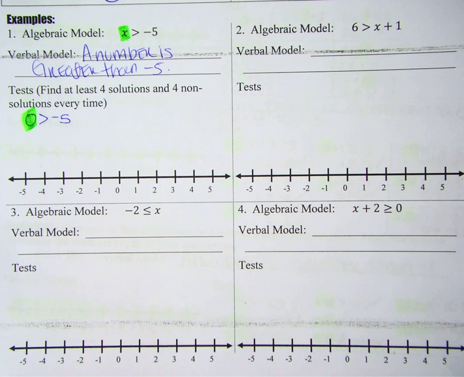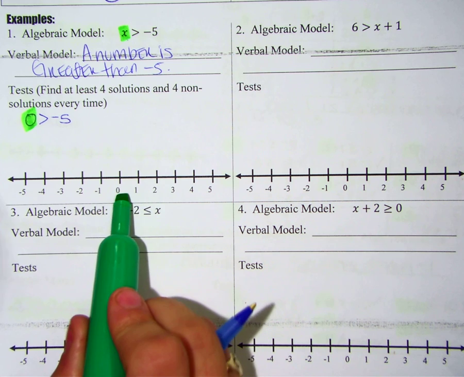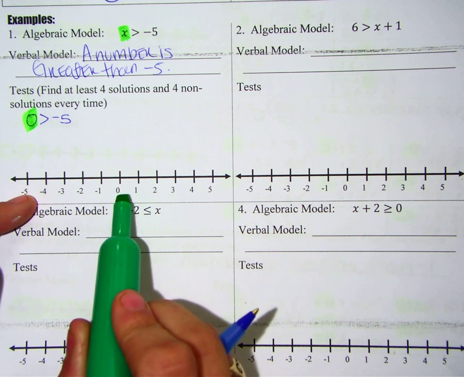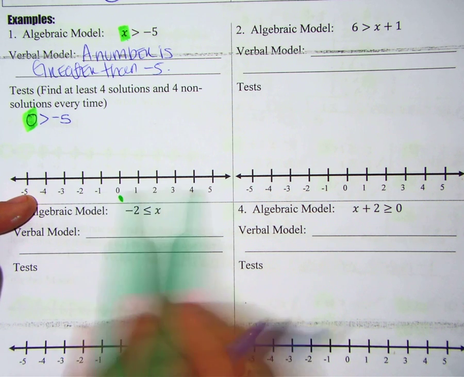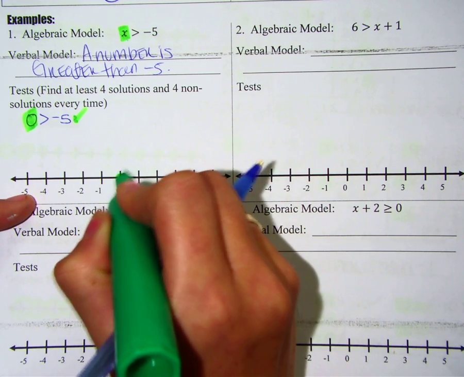Substitute in for x. So is 0 greater than negative 5? Well, let's look at it. Here's 0, here's negative 5. The greater number will always be on the right, so 0 is greater than negative 5. I'll put a solid dot.